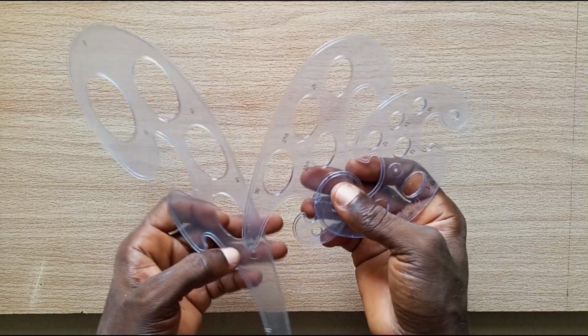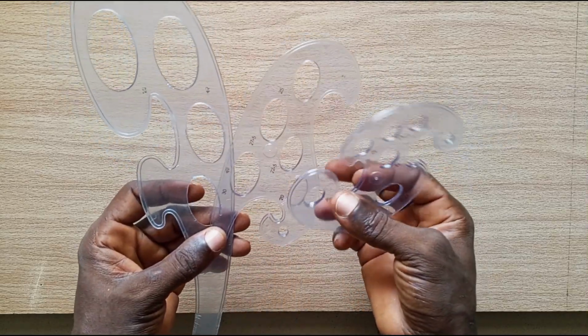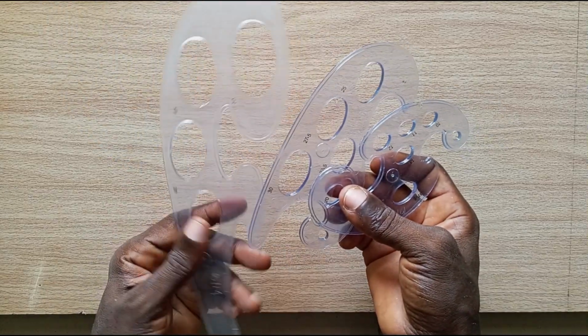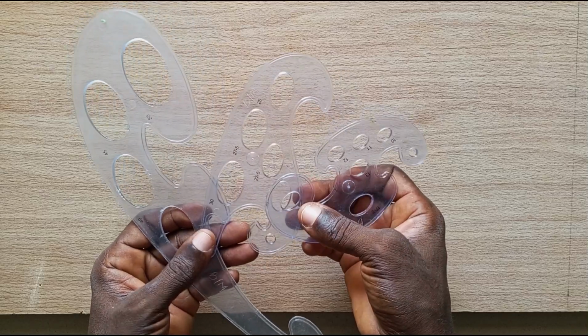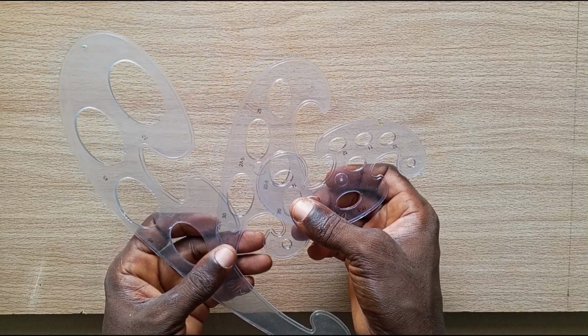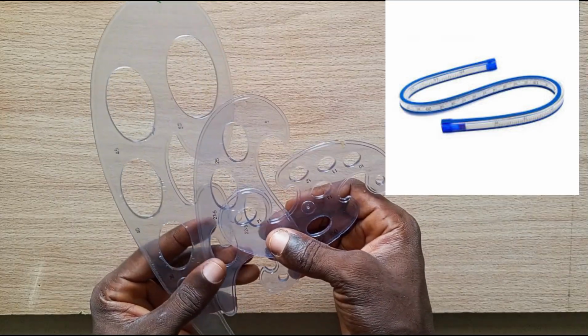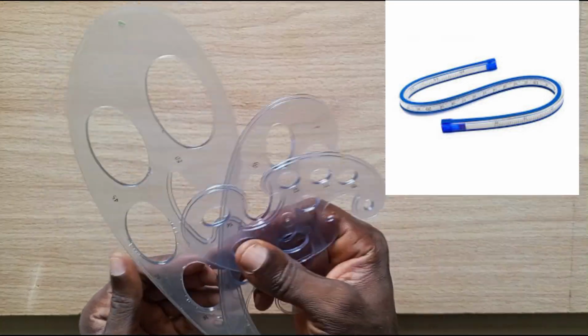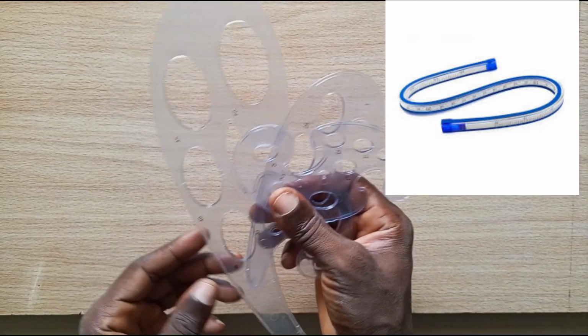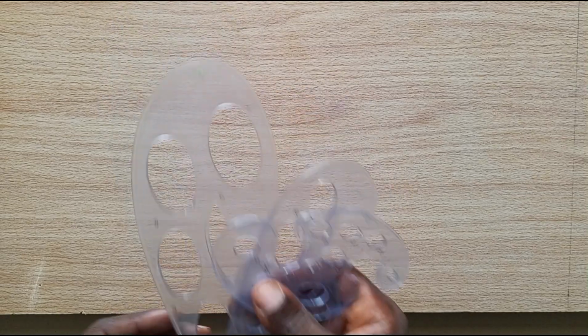Then we also have this other one here, which is called the French curve. Yes, most of you know this. The French curve is used to draw irregular lines. There's one other one that does the same work that is called the flexible curve. I think I'll show the picture anywhere within the video. You use it to draw all irregular lines.